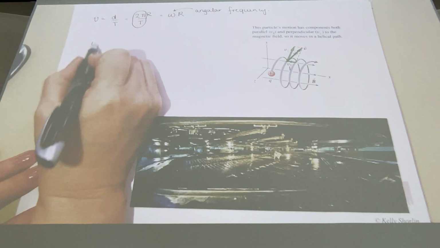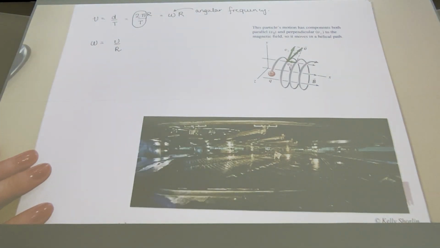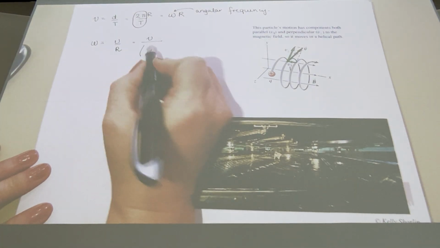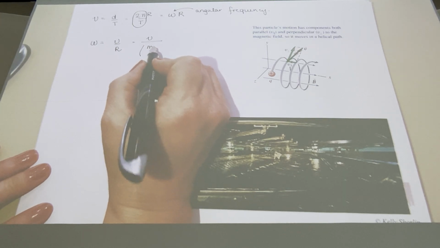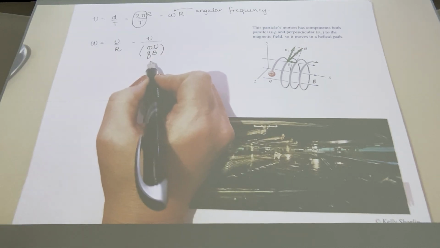So that means that omega, our angular frequency, is the speed divided by the radius of the path. If we remember that the radius of the path was m times v over q times b, so that's what we got from our straightforward analysis.